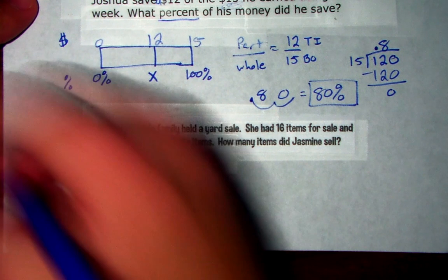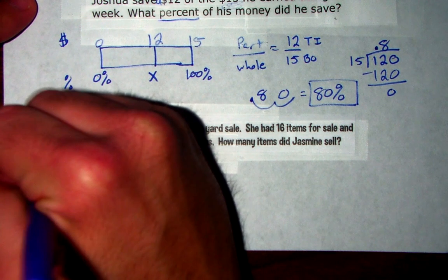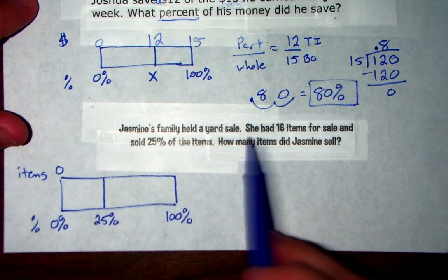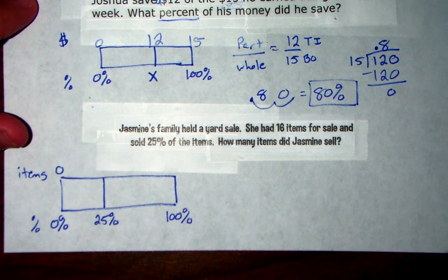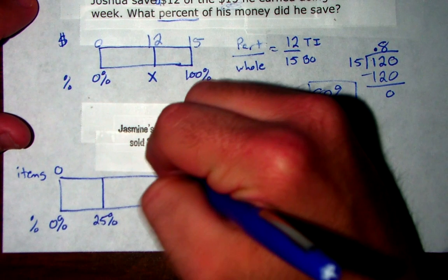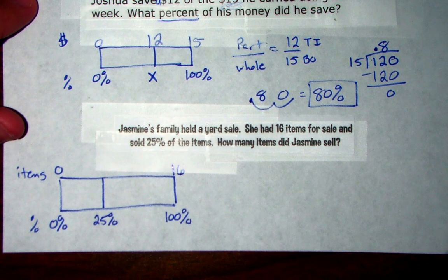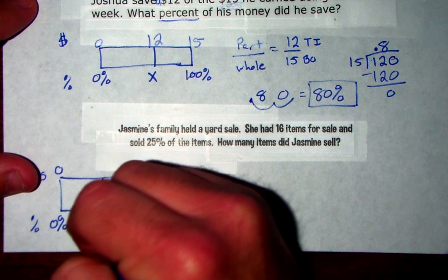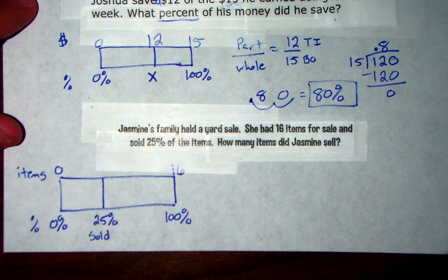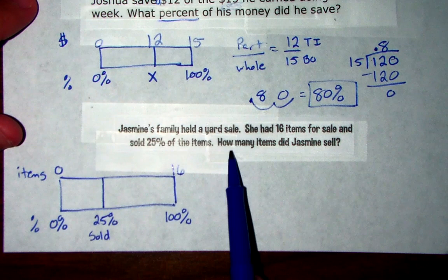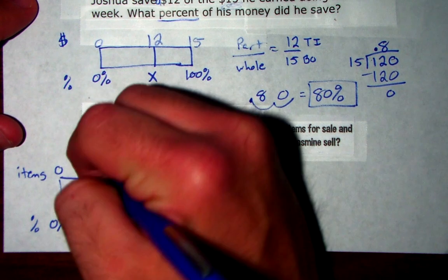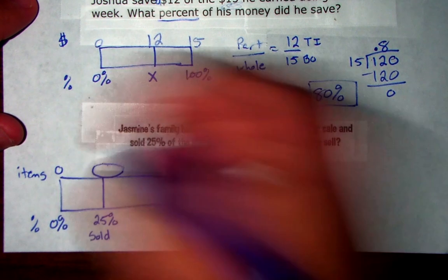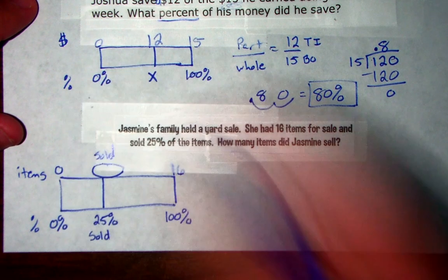We're talking about items here. Read the question because we want to know where that 16 goes. She had a total of 16 items for sale. That's your total. The 25% represents the amount she sold. The question says how many items did she sell? So this is what we're solving for.